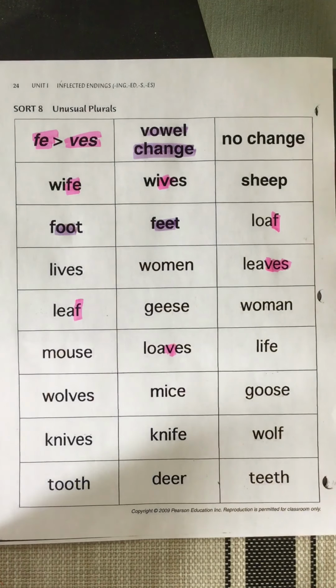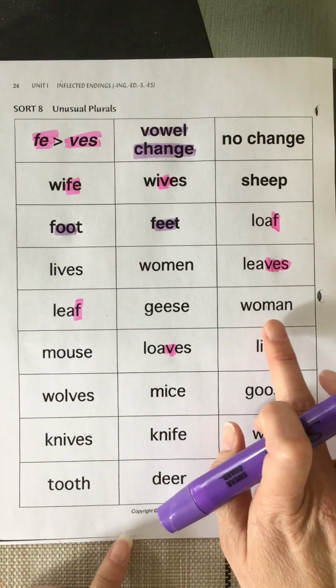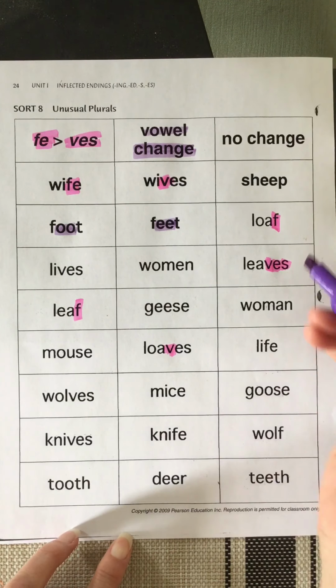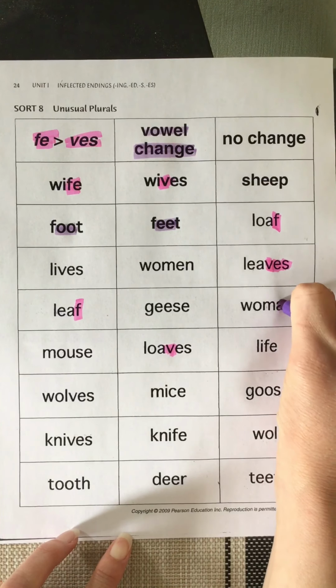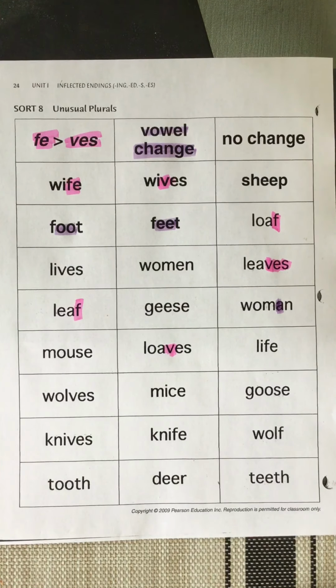Let's take another word. Let's find the word woman. Can you find the word woman as in I saw a woman walk down the street? You're right, there it is. So I'm going to highlight that second vowel there. Now, if I wanted to say that there were many women walking down the street, what happens to that vowel that I highlighted?